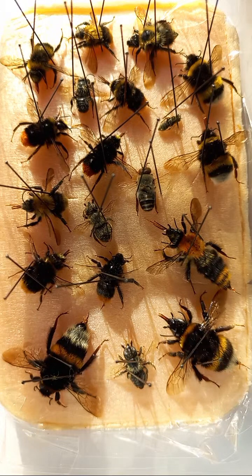These are of the Megachilidae family, leaf-cutting bees. They have open mandibles, so they are cutting leaves to prepare their nest for their offspring.